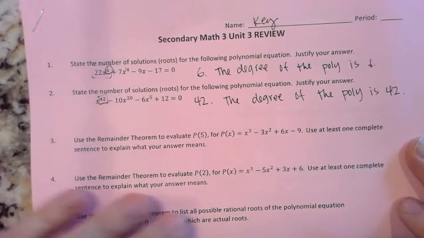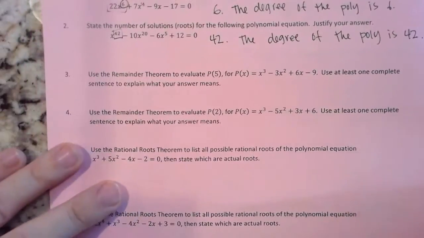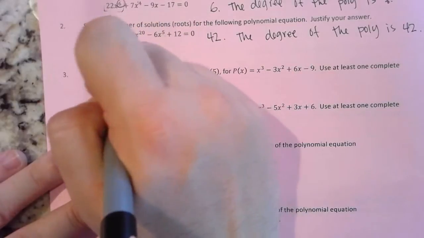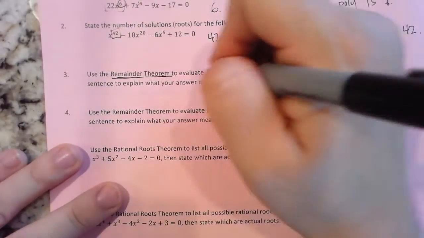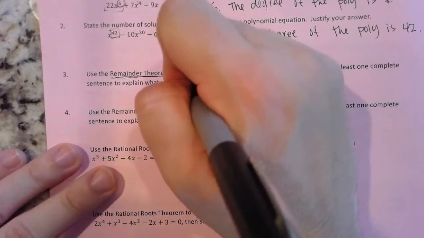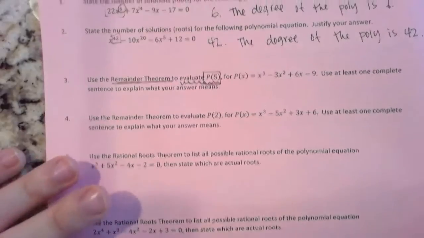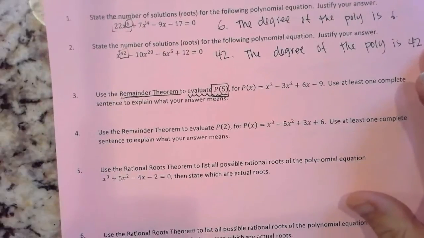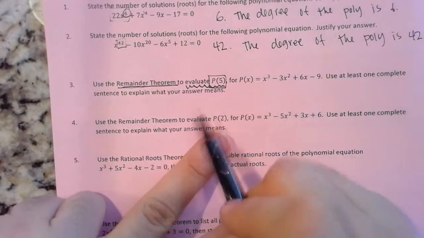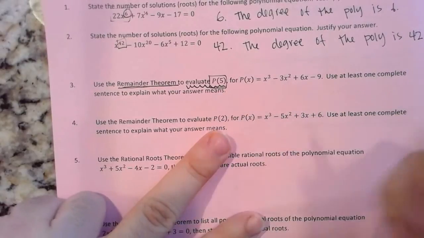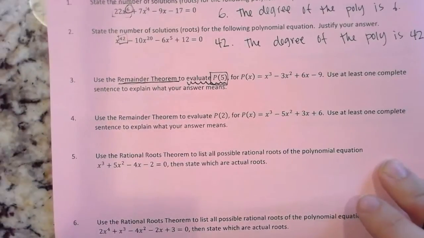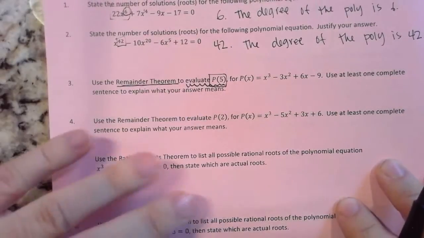All right, number 3, use the remainder theorem. Now, I don't exactly care if you remember what that is. You just need to know what to do here. So use the remainder theorem to evaluate P of 5. That's kind of the key right here. So it's telling us what to do. So I have this polynomial. There's 2 ways to evaluate a 5. Number 3 and number 4 are the same type of question. I'm going to do one way and one the other.